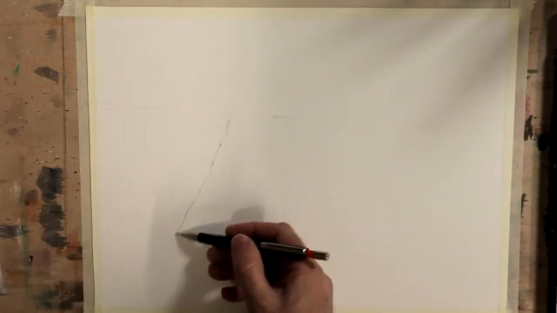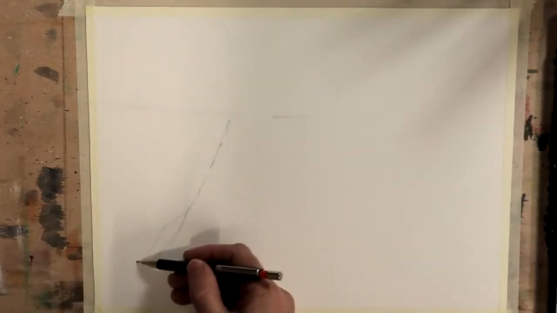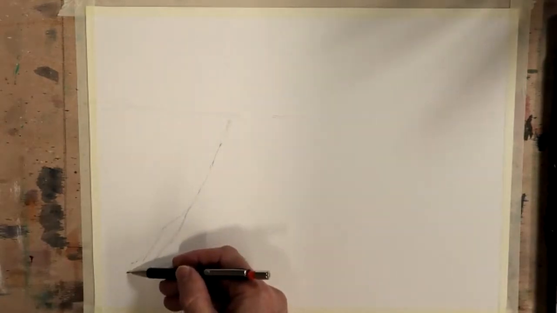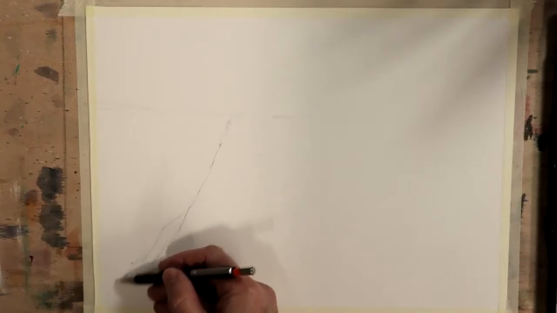Now, I'm going to bring the left-hand side edge of my road down into near this corner. The rules say, dreaded rules, you should never go into a corner with such a strong line like this. You should never have it disappear into the corner.